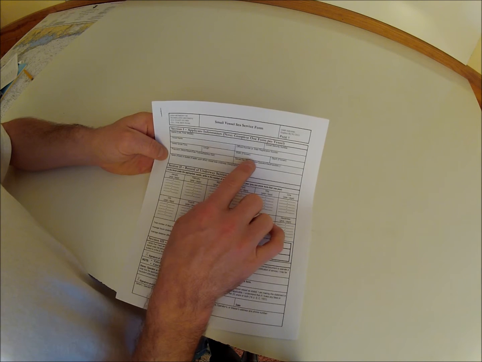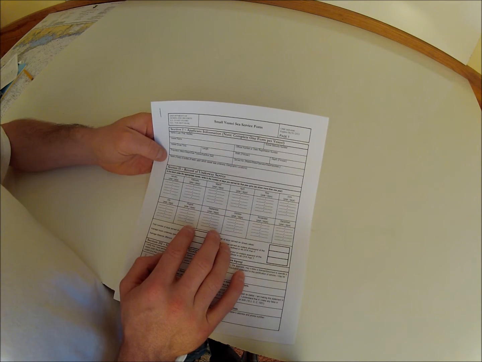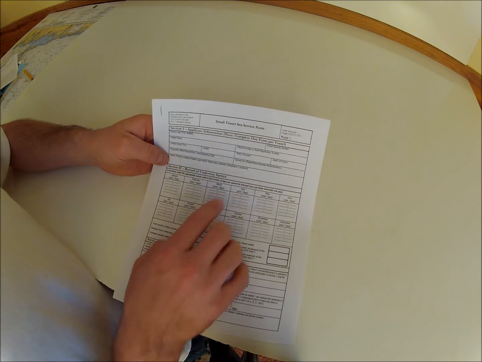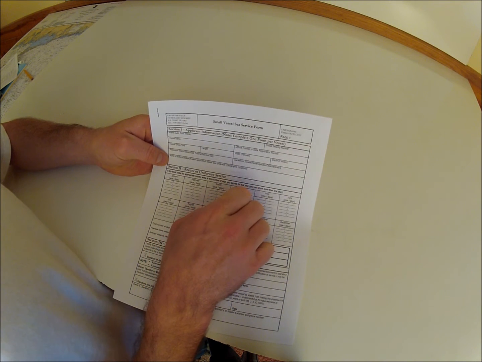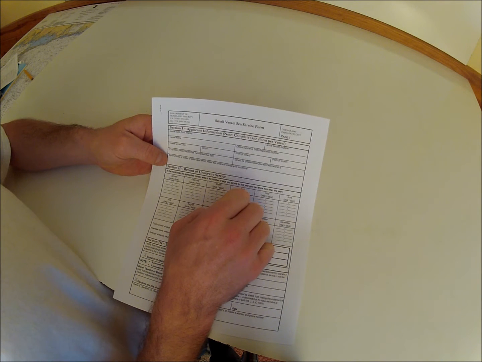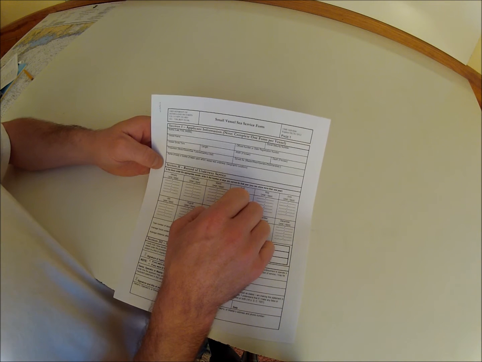Served as master, mate, operator, deckhand. Most of you going through this course do not have a license, so you are either the operator or a deckhand. You can get into trouble. Let's say you were the first mate on a boat that you worked on.